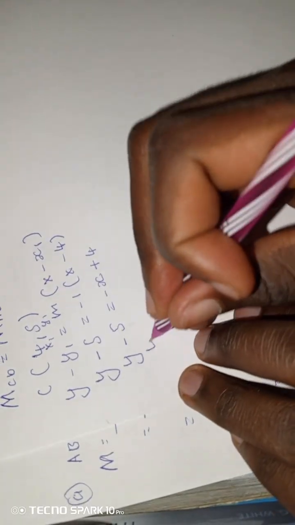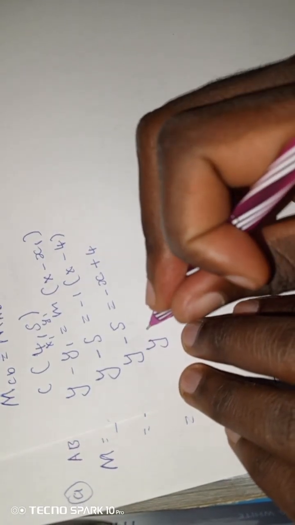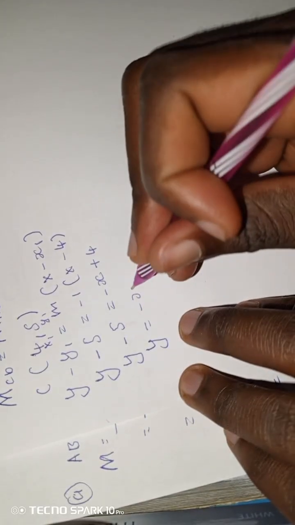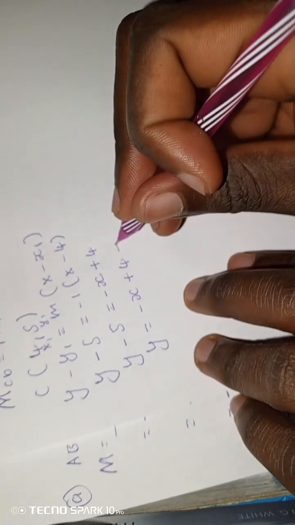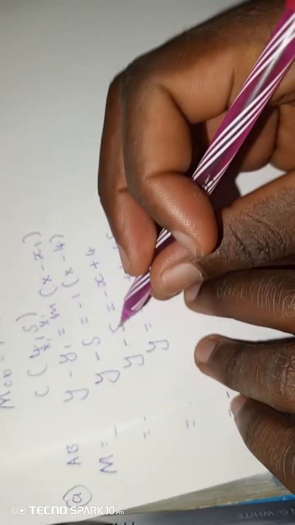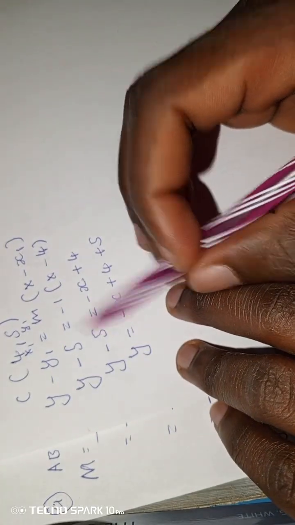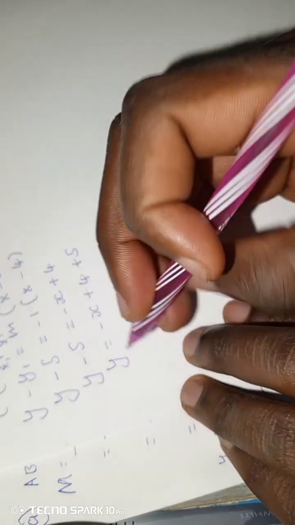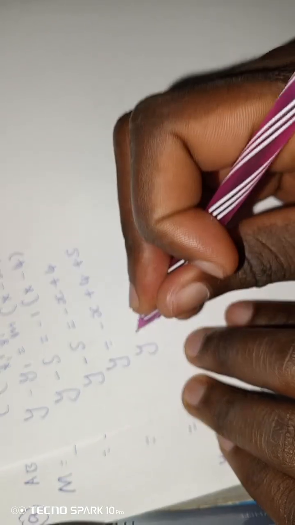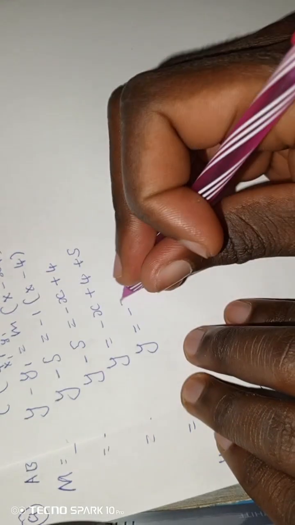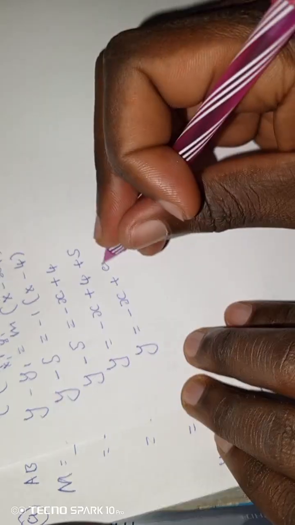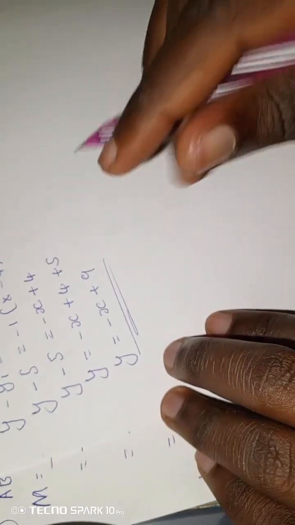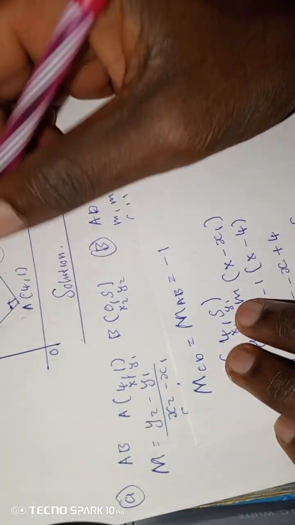So y equals to negative x plus 4 plus 5. Since the 5 was negative, when it goes to the other side it becomes positive. So I have y equals to negative x plus 9. This is the equation for line CD.